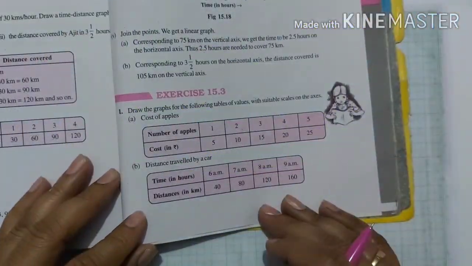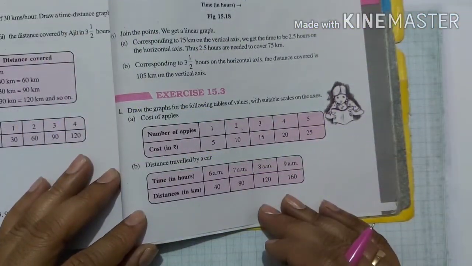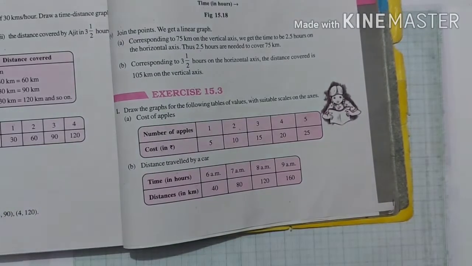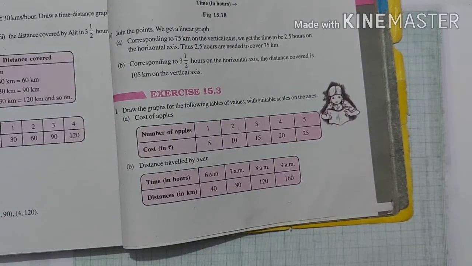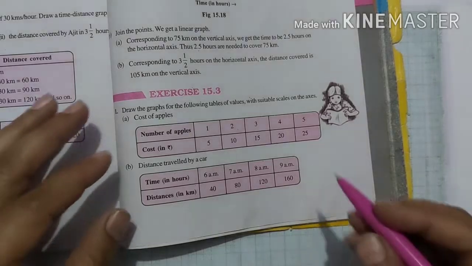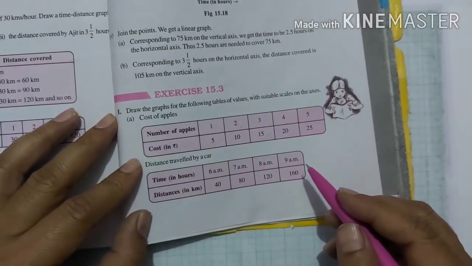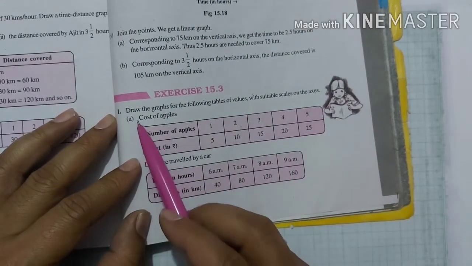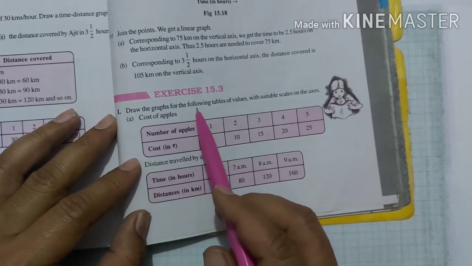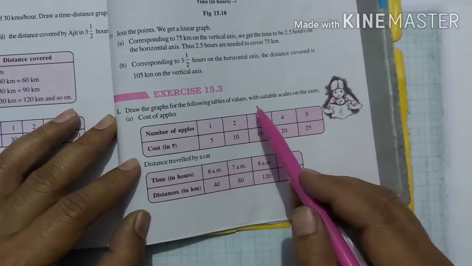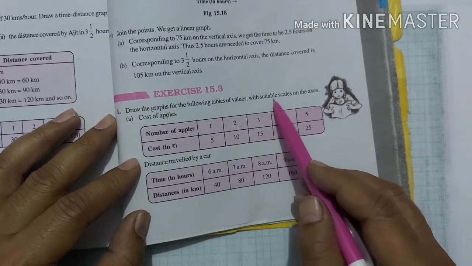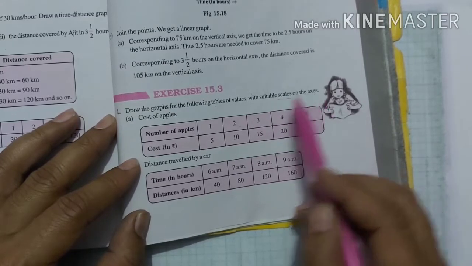Good morning students. Today we will start exercise 15.3. In 15.3, the exercise is to draw linear graphs. The first question is: draw the graph of the following tables of values with a suitable scale on the axes.